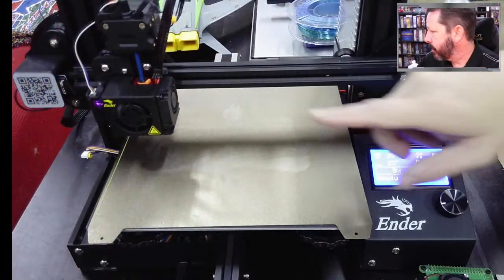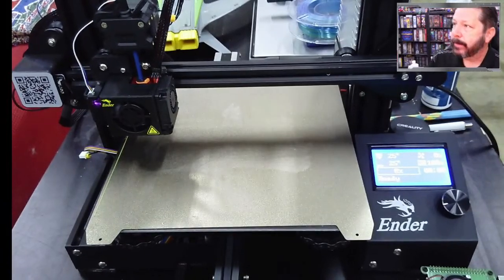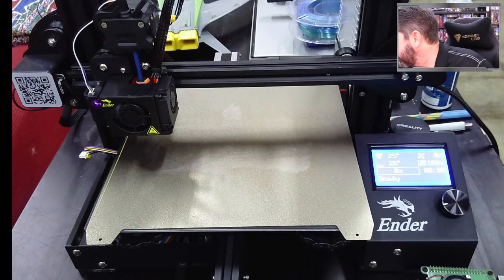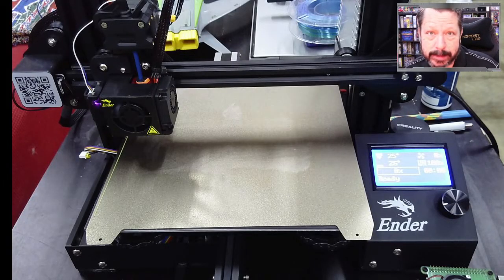Last time we did a nozzle change. So we had the printer, and we changed out the nozzle. Now I thought it had a 0.6 millimeter in there, and I wanted to go down to a 0.4. It was a 0.4, but we went through the process.